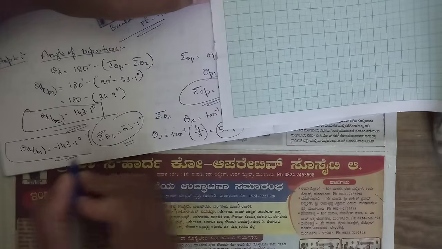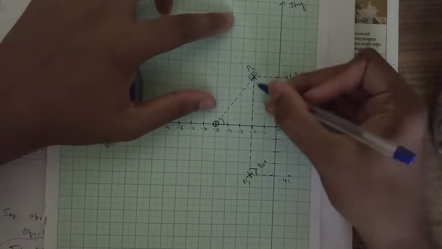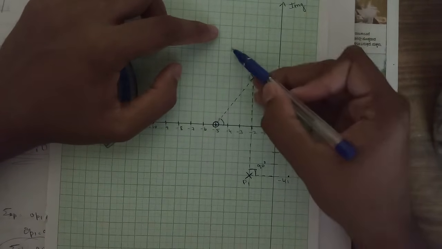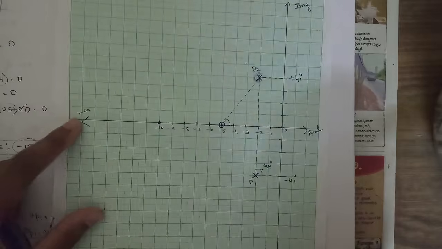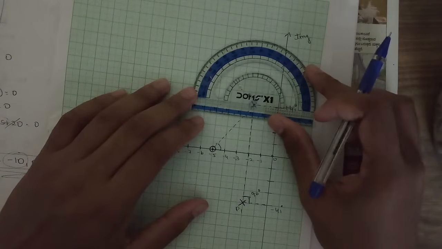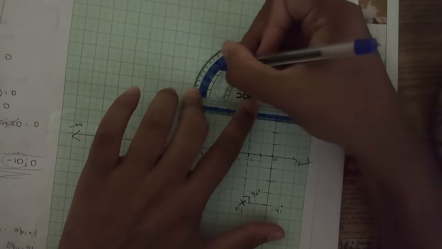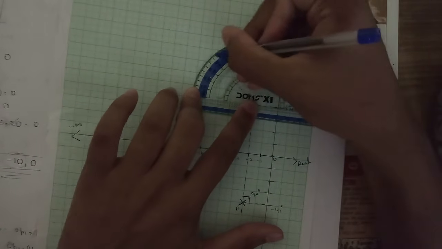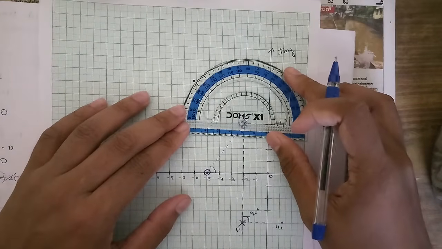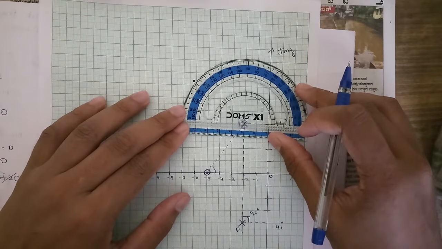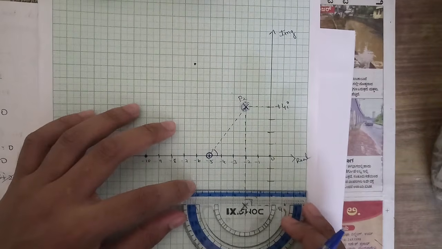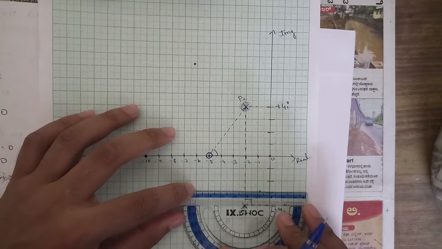Since these poles are in the same direction, one is plus and one is minus, whatever angle we get here, the mirror image same angle we get there. So now try to plot an angle of 143 degree from here. Same thing, the mirror image from here, that is minus 143 degree.